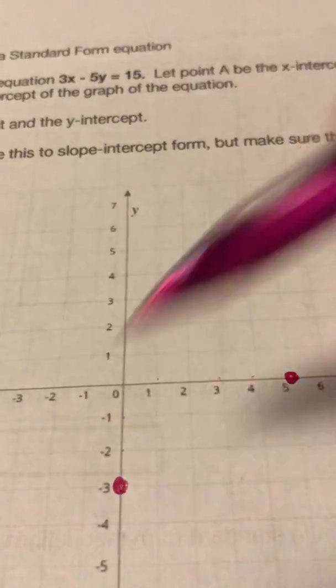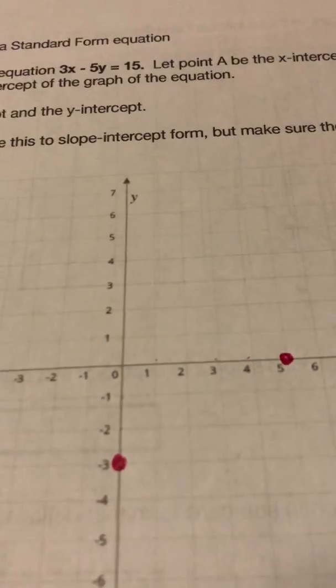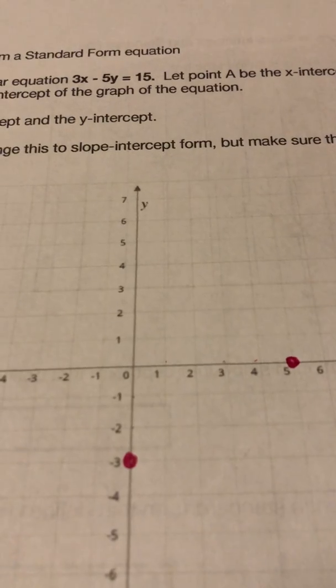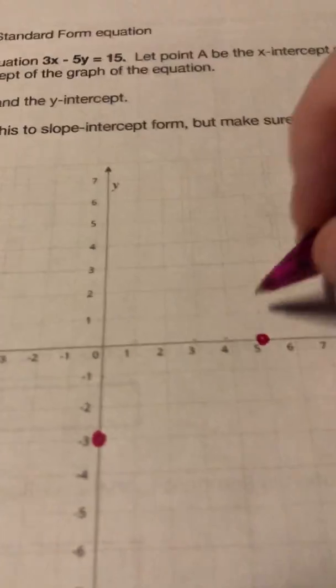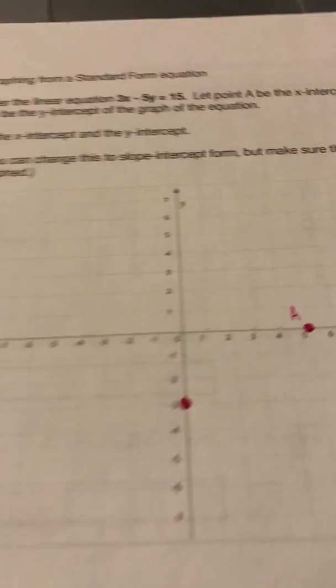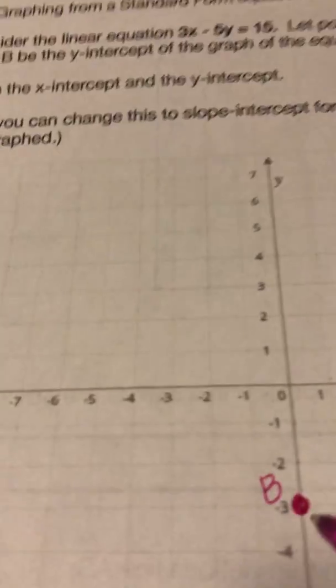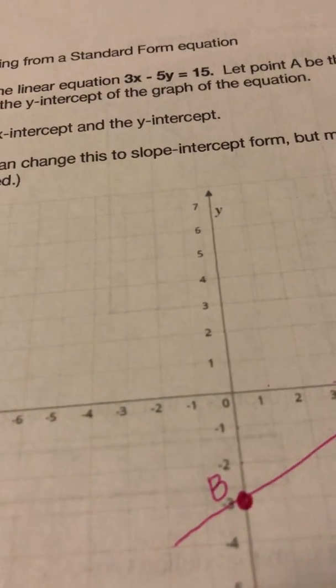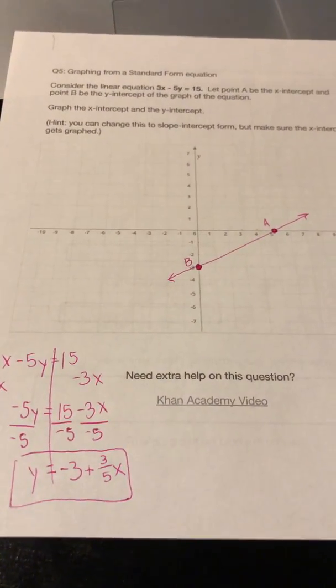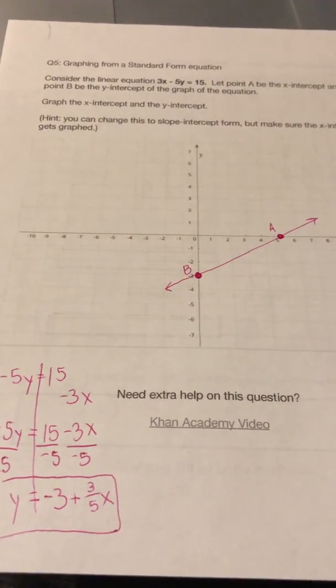This is on your y-axis. So you've got your x and y-intercepts right away. Now I just want to label it the way they asked me to label it. They said the x-intercept is point A. The y-intercept is point B. I will connect those with as straight a line as possible. And I've got my equation graphed from that slope-intercept form.